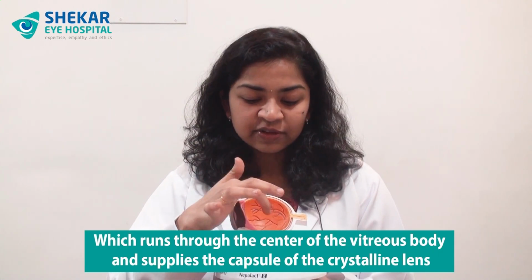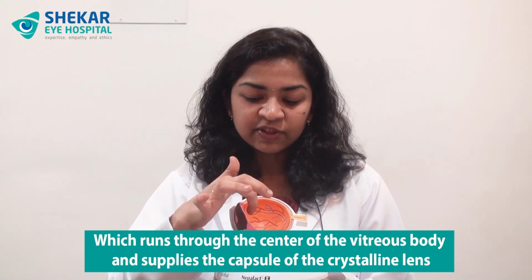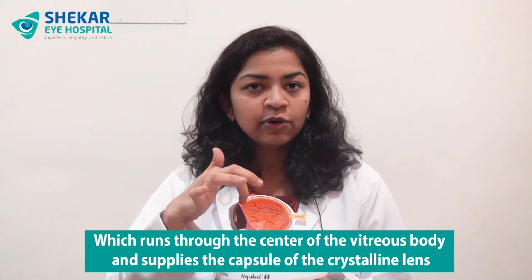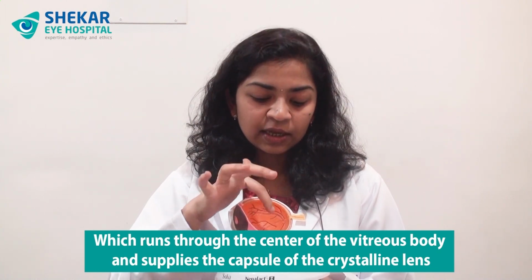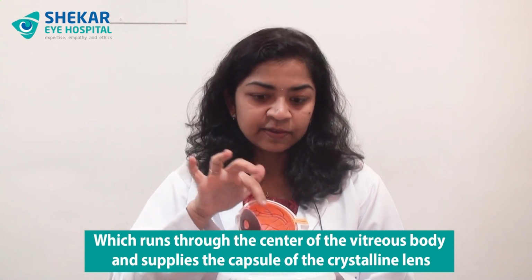In a developing eye inside the mother's womb, there is a vessel called the hyaloid artery which runs through the center of the vitreous body and supplies the capsule of the crystalline lens. It eventually undergoes regression and disappears. Sometimes there can be a persistent hyaloid artery.